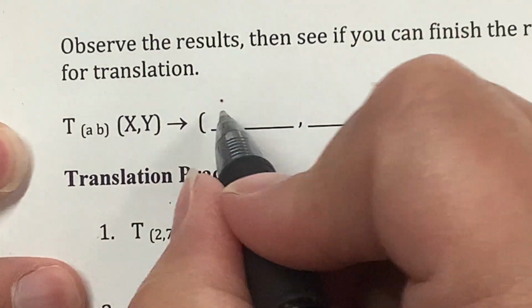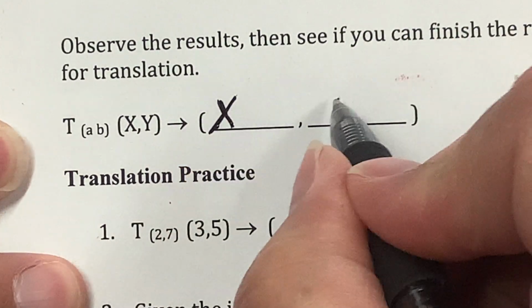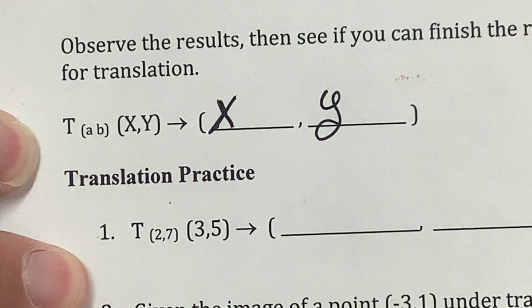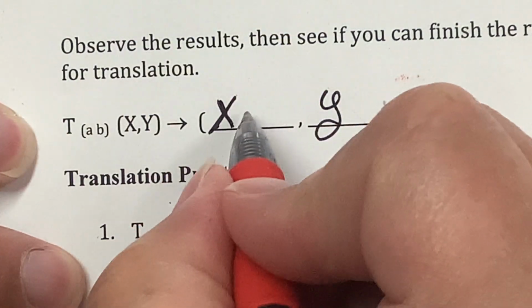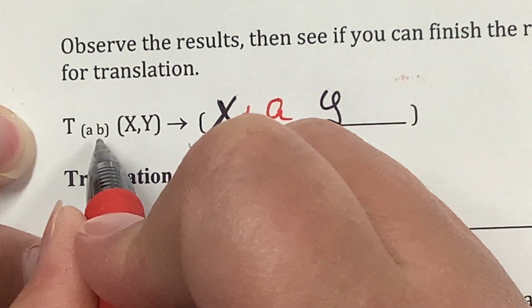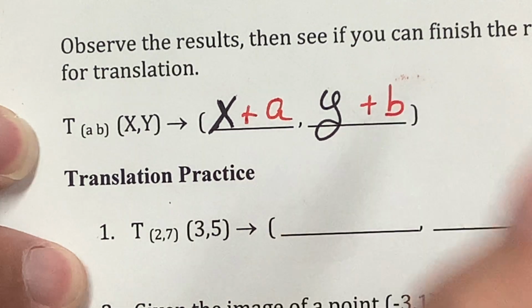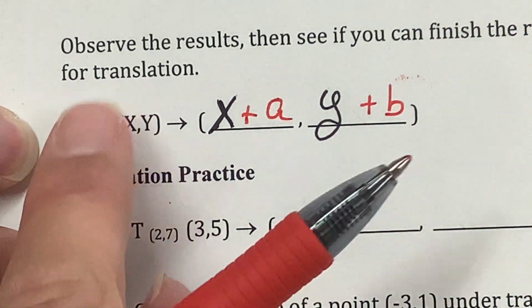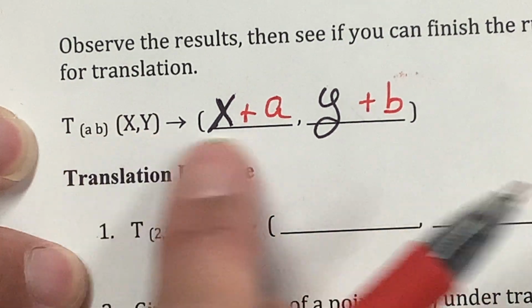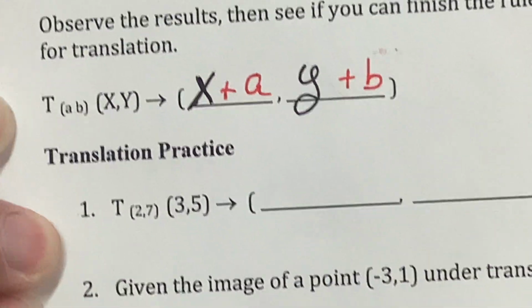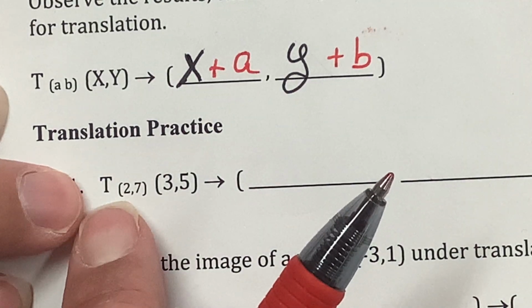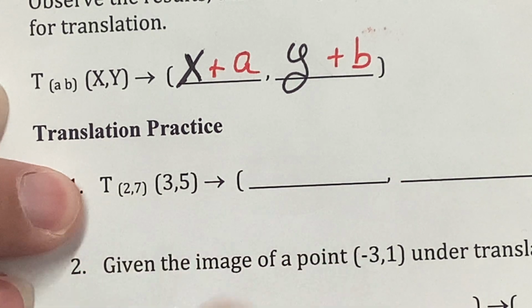So here's my x, and here's my y, and to the x, I would add A, and to the y, I would add B. That's the general rule. This is the symbol. This is the general rule. Be careful. So here I have, I'm adding 2 and I'm adding 7.